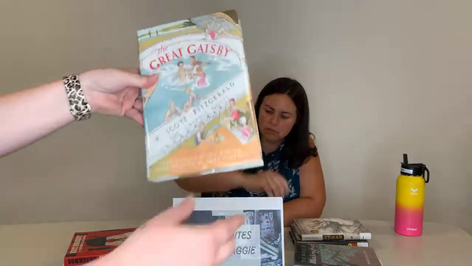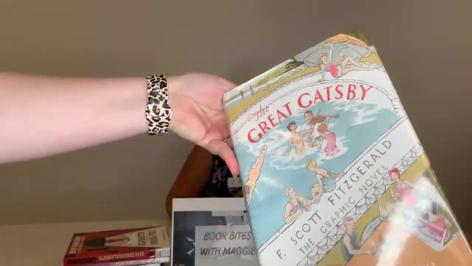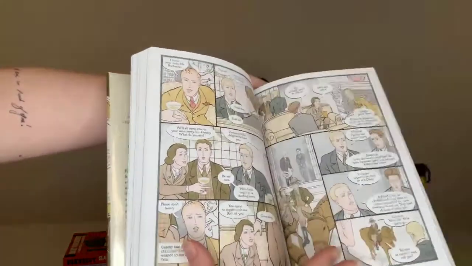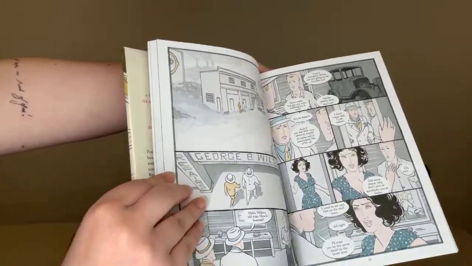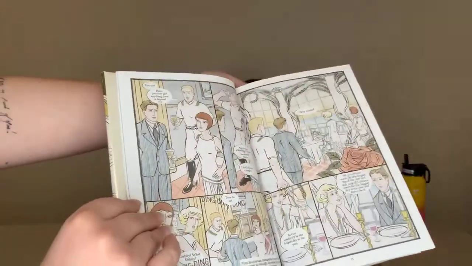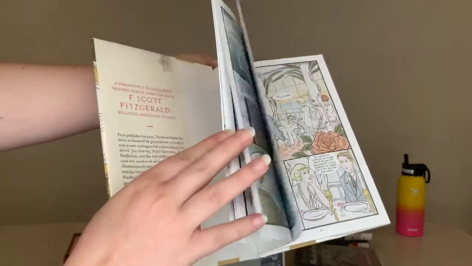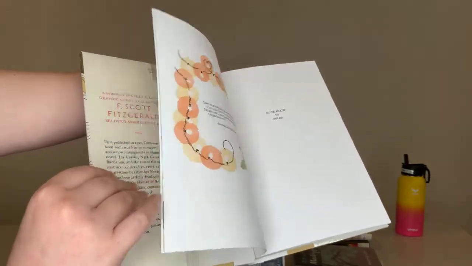Again, this one is going to be housed in our regular nonfiction section. Michaela will hold it up here so you can see the inside panels. And in both cases, I felt like those were wonderfully done adaptations for this genre.